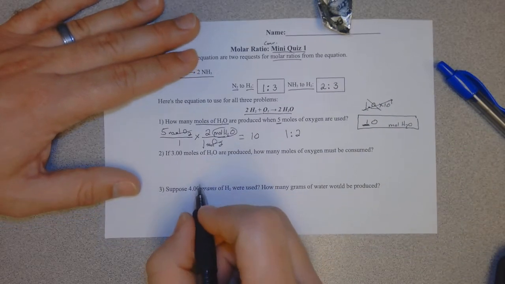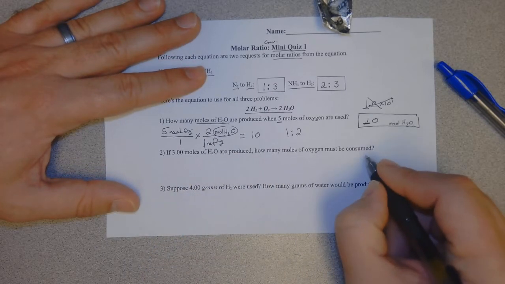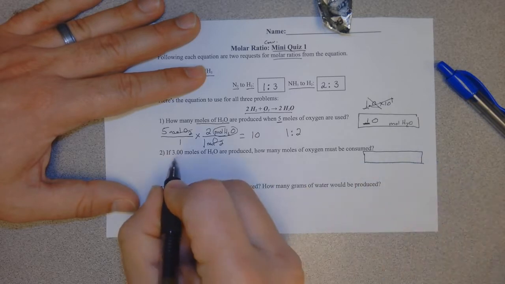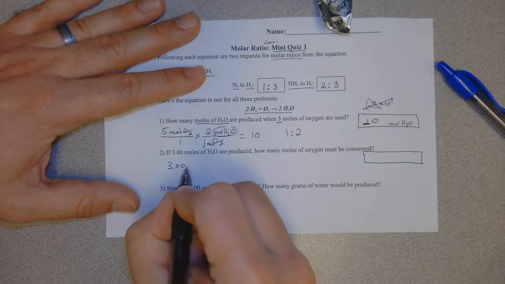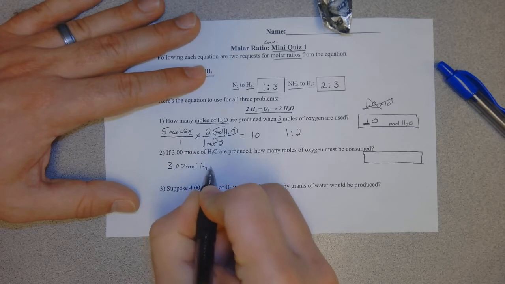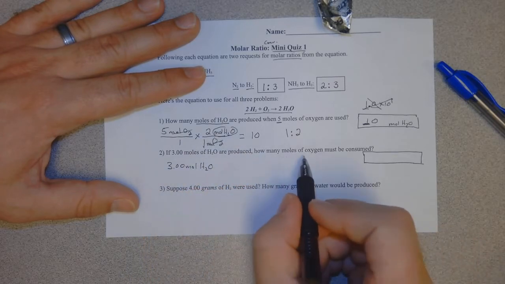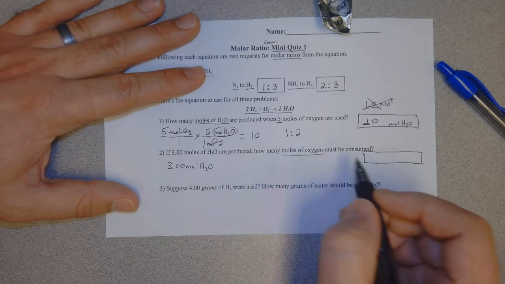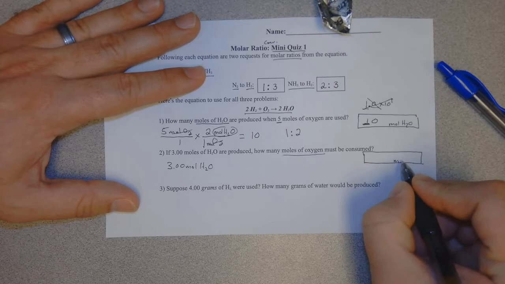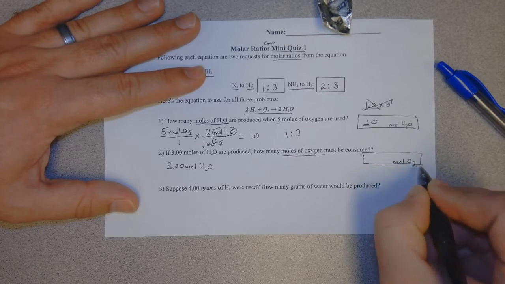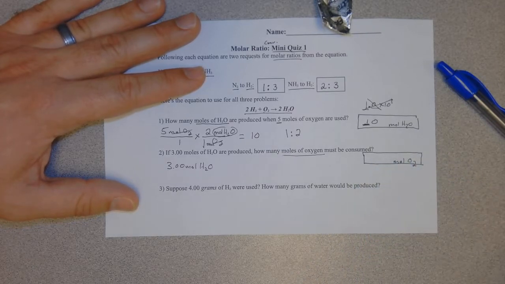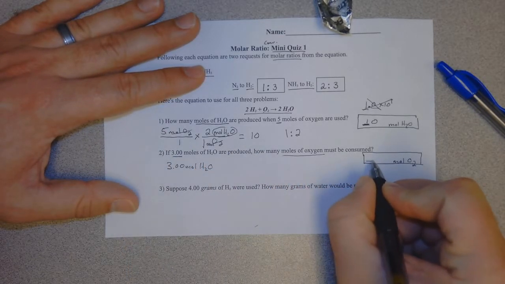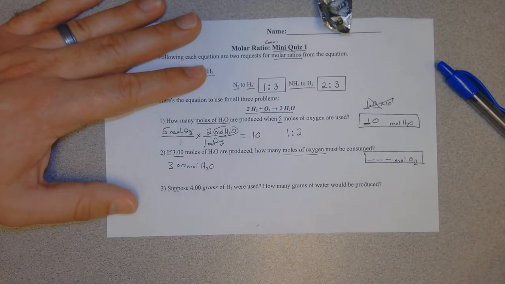Okay, down here for number 2. Once again, give me your answer box right away. You start with 3.00 moles of H2O. How many moles of oxygen must be consumed? You need to get into moles of oxygen, which is O2, so that should be your answer: moles of O2. From here I know that 3.00 has 3 sig figs.